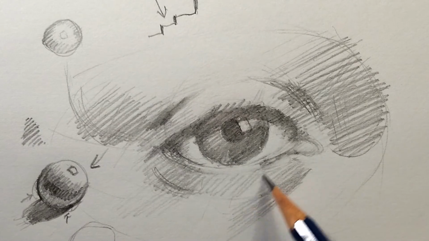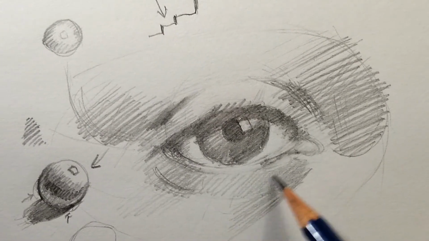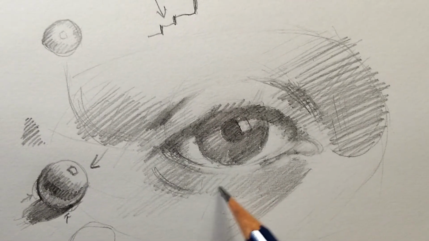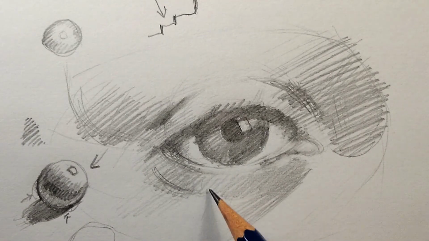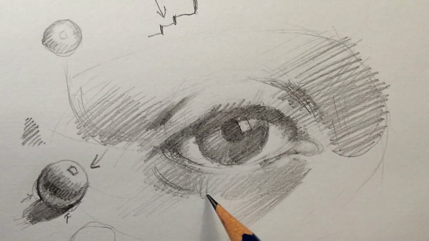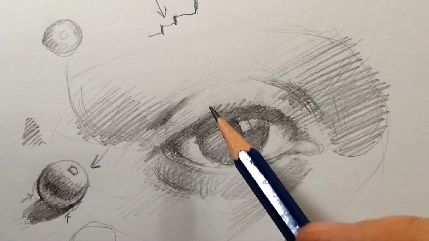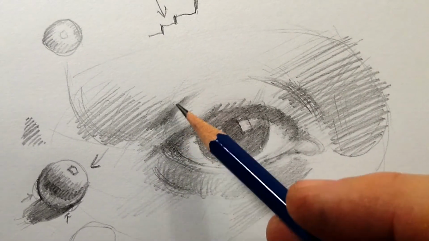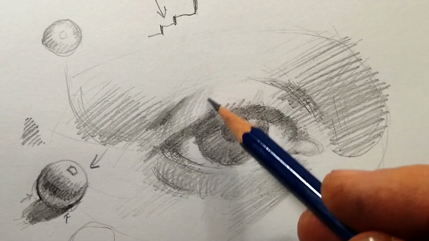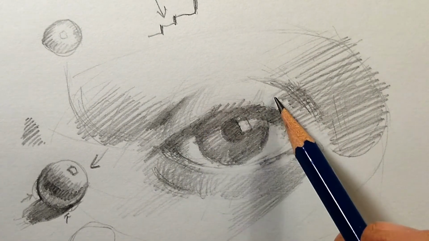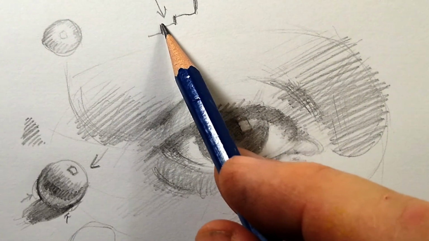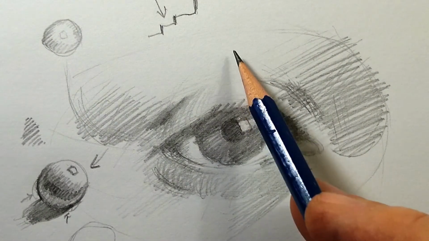I'm going to try and somewhat follow the form of the eye. If I make lines like this, it really describes the shape of the lids. Now remember this top eyelid is like a top part of the step. So it's going to be lighter. The light's directly on it.